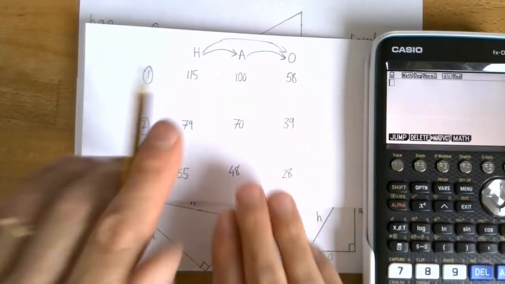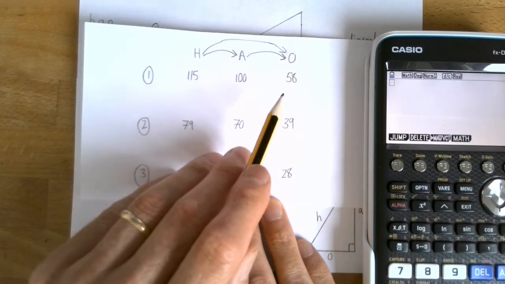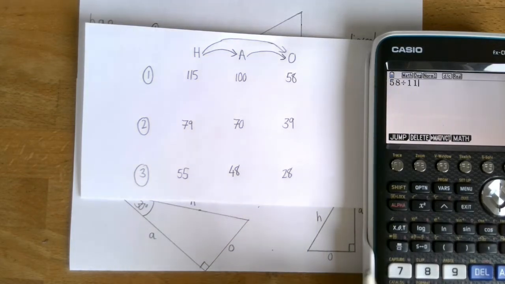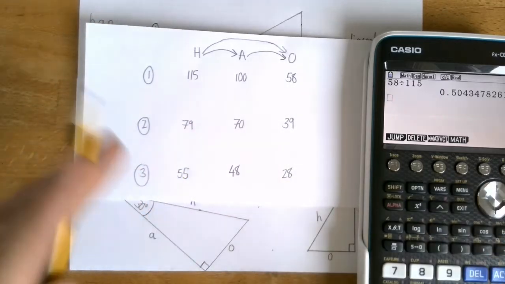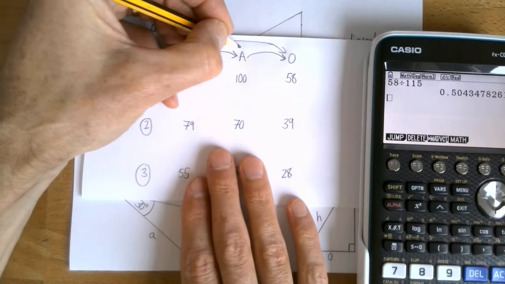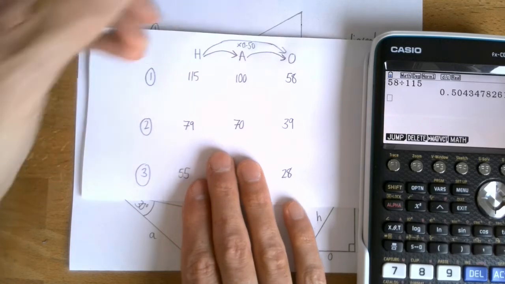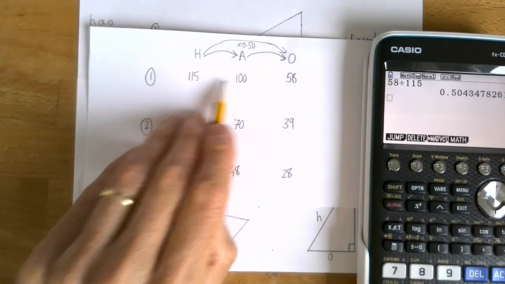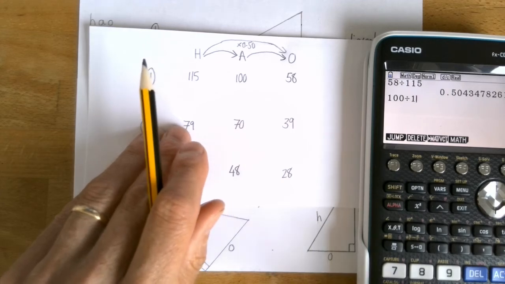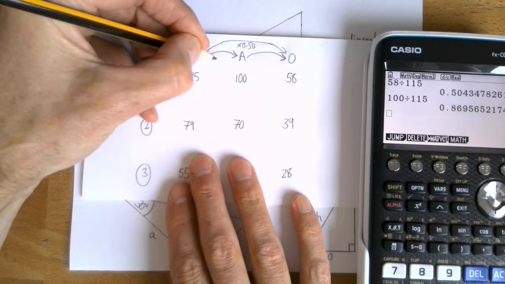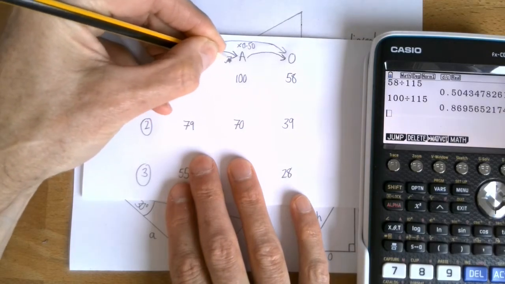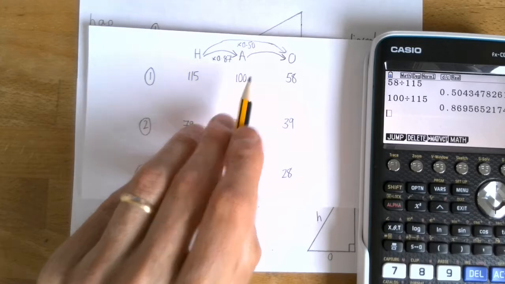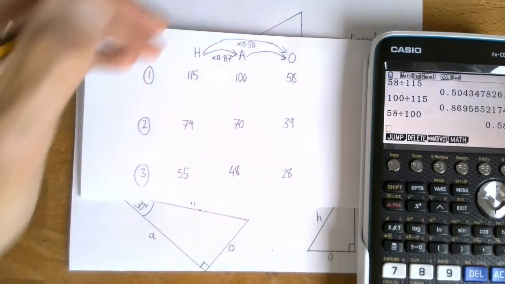If I do work out the multiplier between hypotenuse and opposite, which you'll remember from ratio we do by doing after divided by before. So I'm going to do 58 divided by 115, and that gives me 0.50. I'll round to two decimal places. So that's, if I do this ratio between hypotenuse and adjacent, so that's after divided by before, that gives me 0.87 if I round to two decimal places. And if I do the multiplier between adjacent and opposite after divided by before, well, I don't need my calculator for that, do I? That's 0.58.